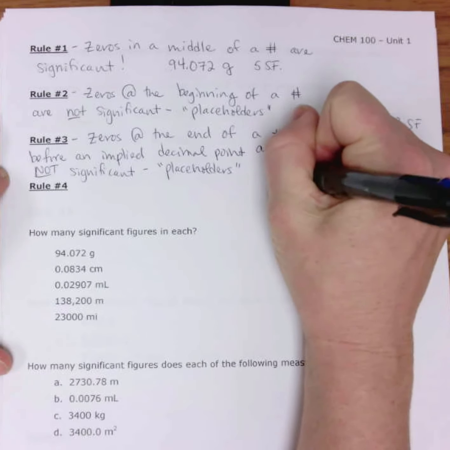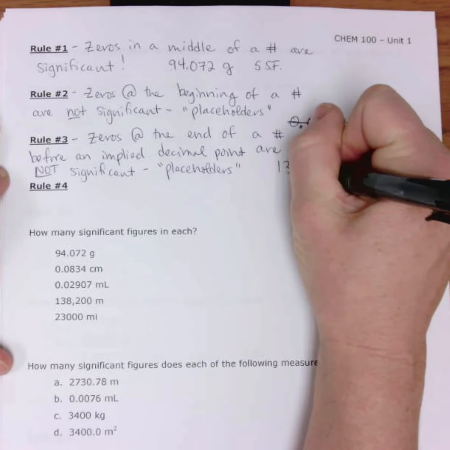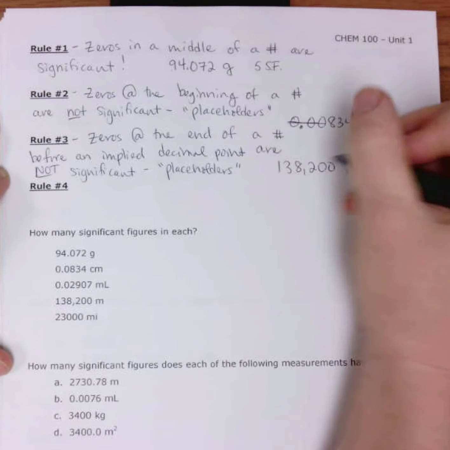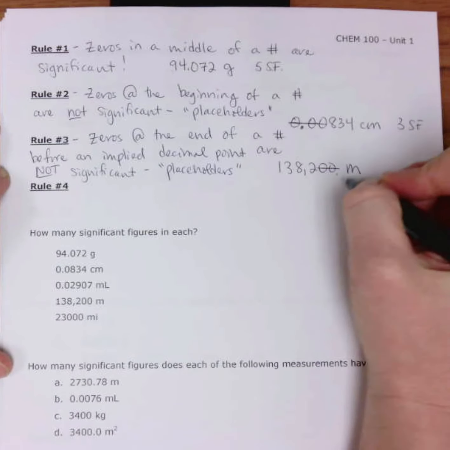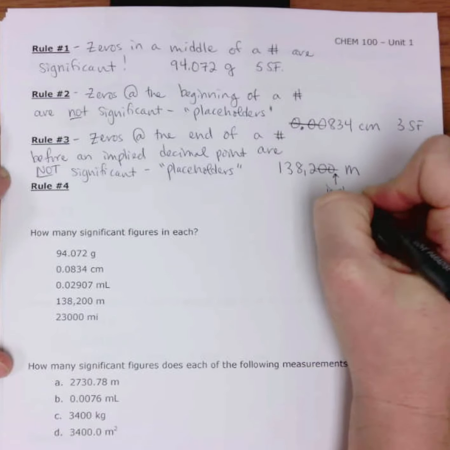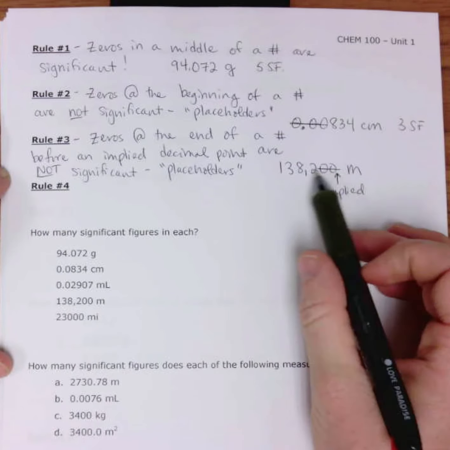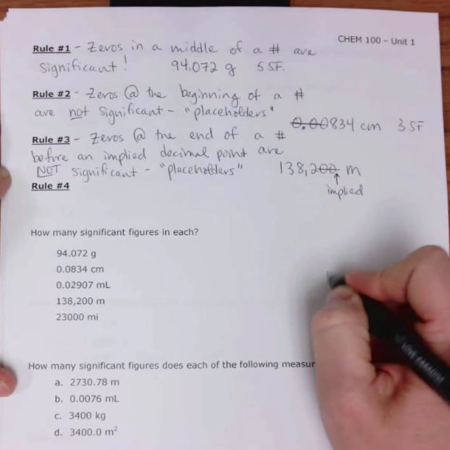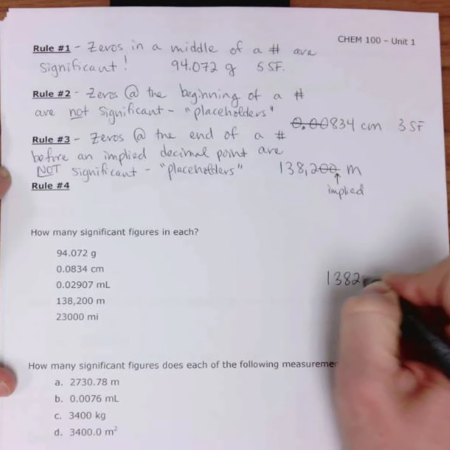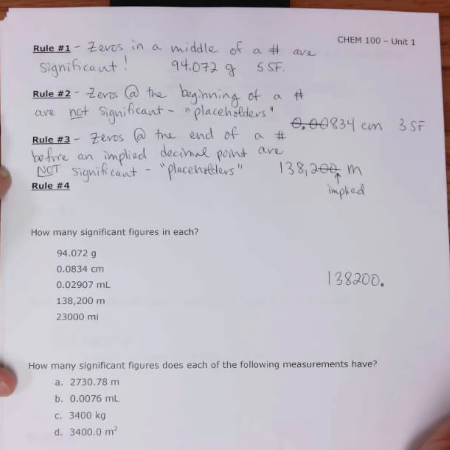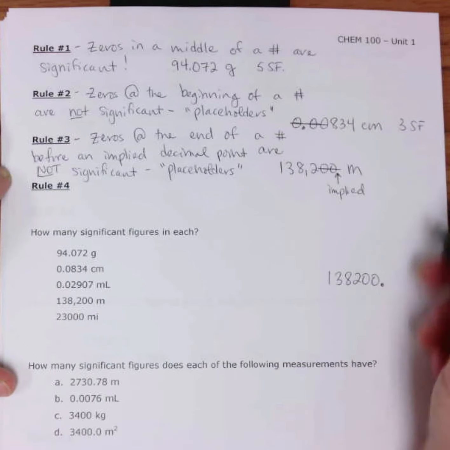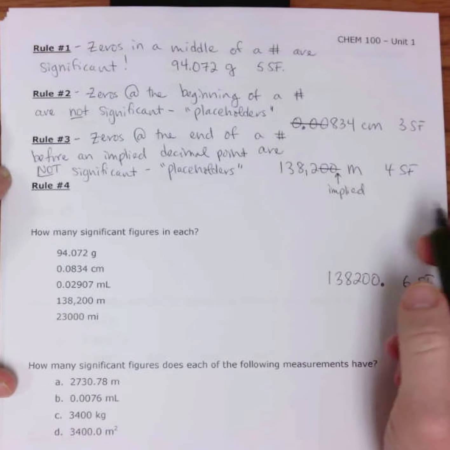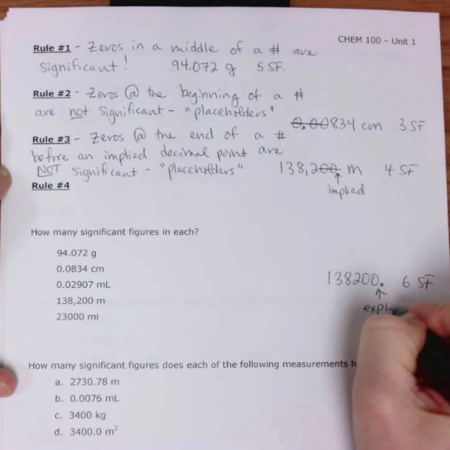So 138,200 meters. These zeros come before an implied decimal point, which would be here. So this is implied. So these are not significant. Now, if I had something like 138,200 and the decimal point is explicitly written, then I would have 6 sig figs, whereas here I only have 4 sig figs. So this is explicit.